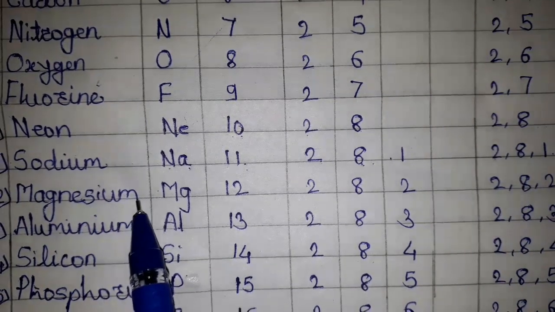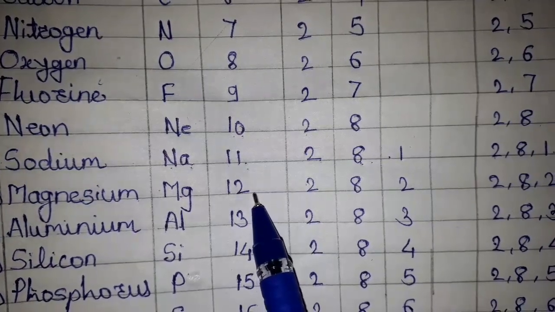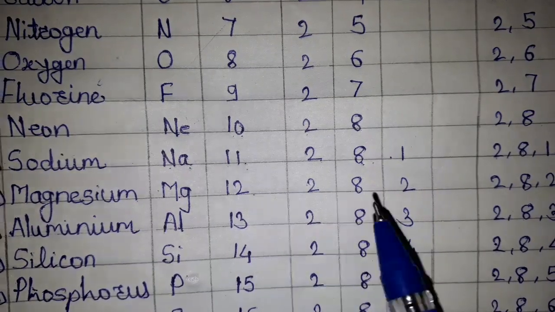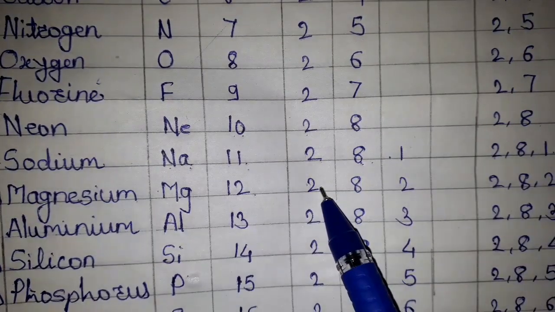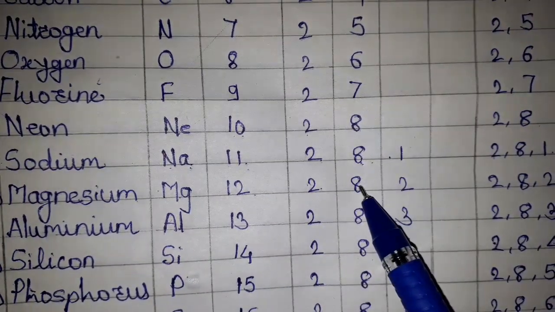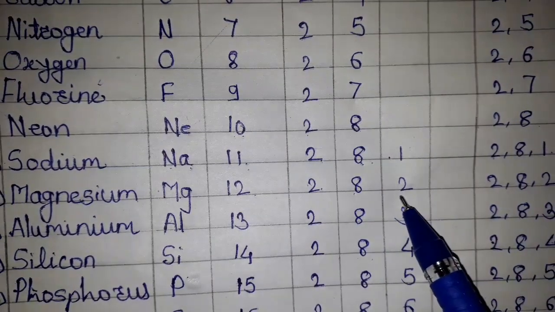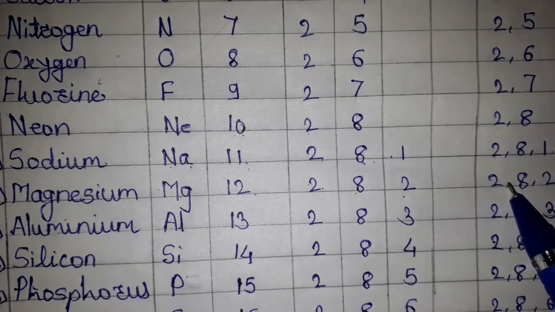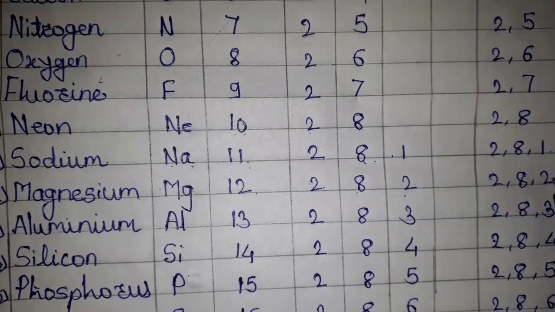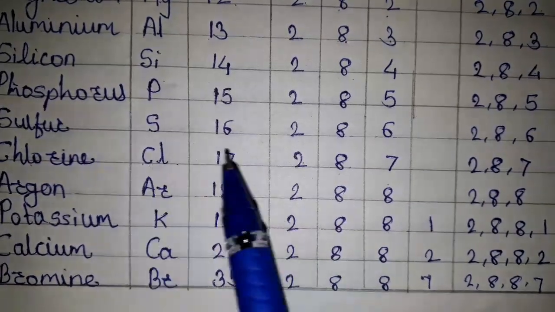Okay. Magnesium, symbol Mg. Electrons present in magnesium are 12, so the electronic configuration is 2 in the K shell, 8 electrons in L and the remaining 2 electrons in the M shell. So the electronic configuration becomes 2, 8, 2. Okay. Chlorine, symbol Cl.